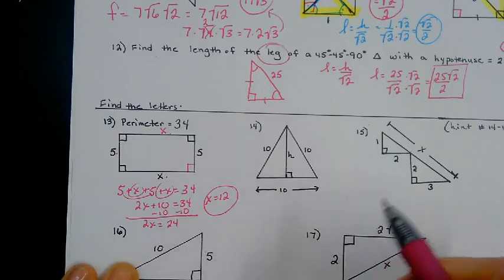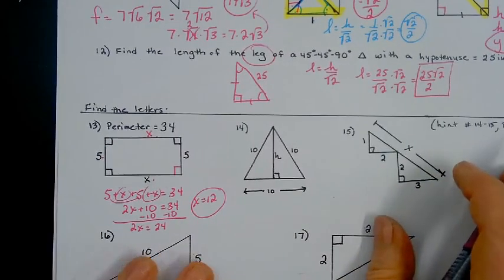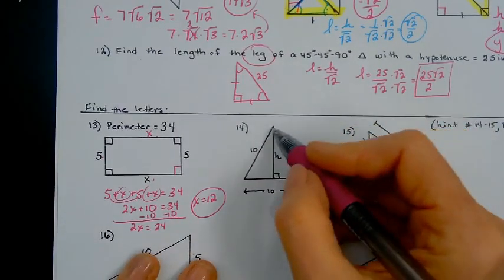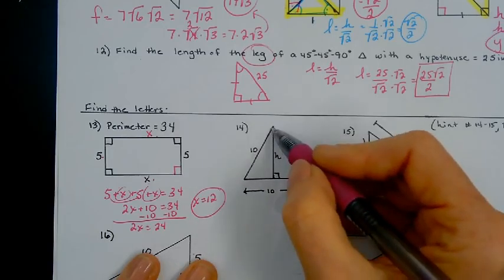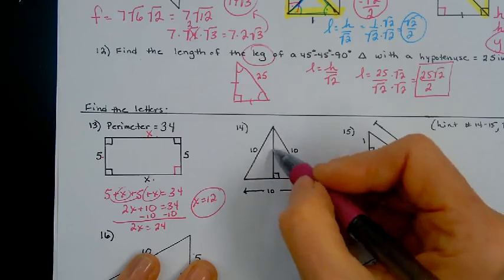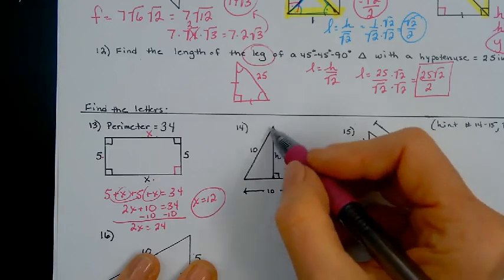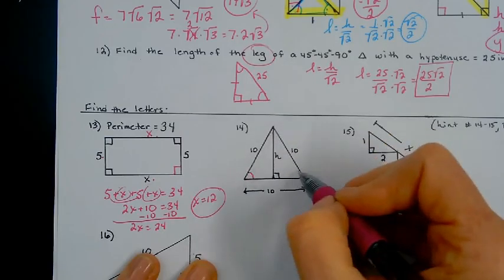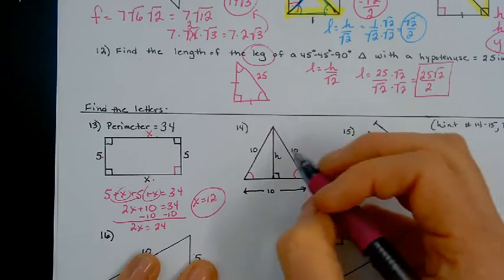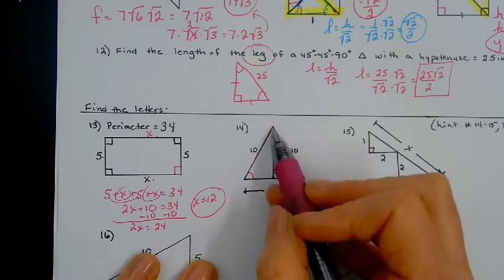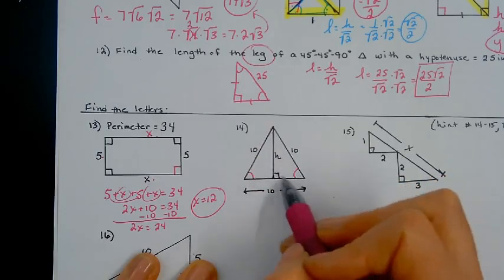Number 14, we have here an equilateral triangle, and we know that because all the sides are 10. And when you drop down the altitude from the vertex to the opposite side, it cuts this equilateral triangle in half. This angle and this angle are congruent. They share this side. So that means that if this big triangle is cut in half, then this side here is cut in half. 5 and 5.